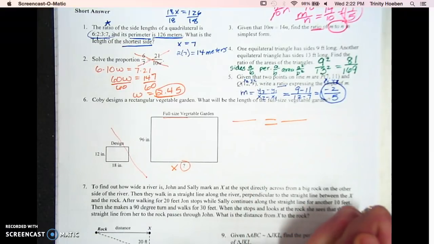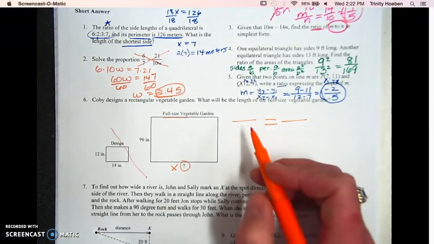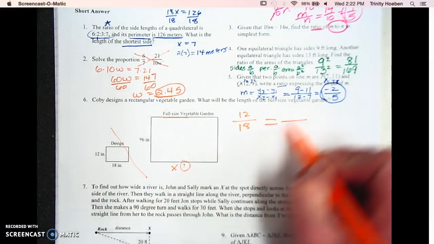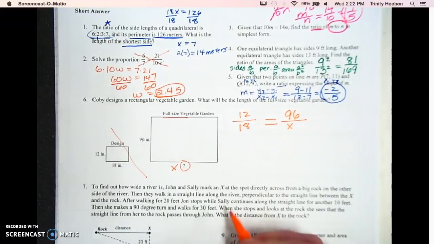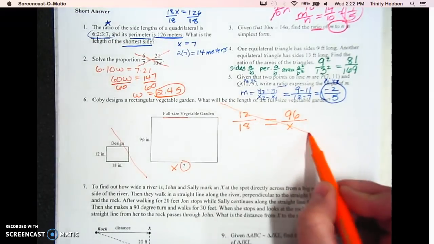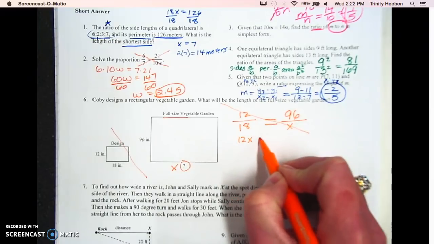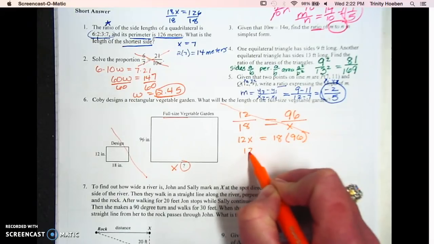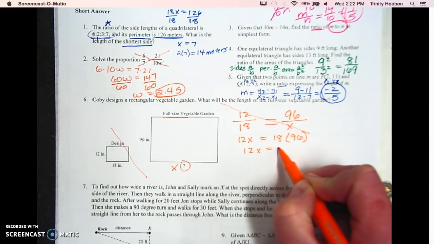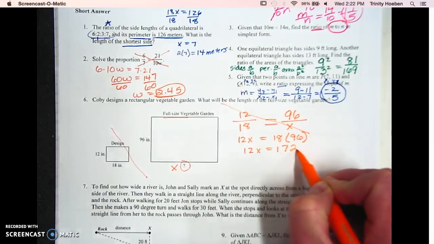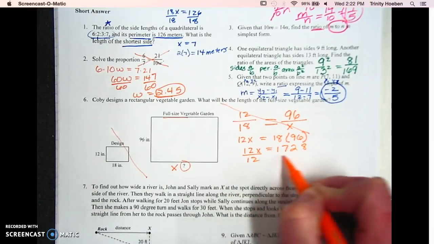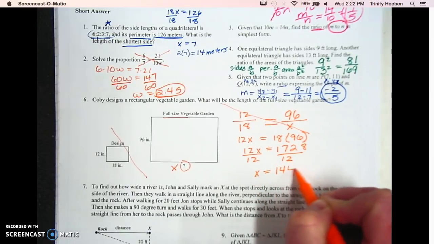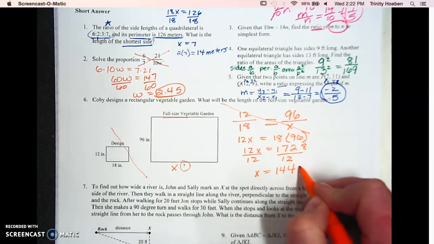So for our proportion, we set up a ratio equal to a ratio, or a fraction equal to a fraction. And we're going to do 12 to 18. Set that equal to 96 over x. And then do the cross product. I prefer my variable on the left, so I'm going to have 12 times x. Set that equal to 18 times 96. Multiply that out on my calculator. We get 1,728. Divide both sides by 12. And x is equal to 144. This is in inches.